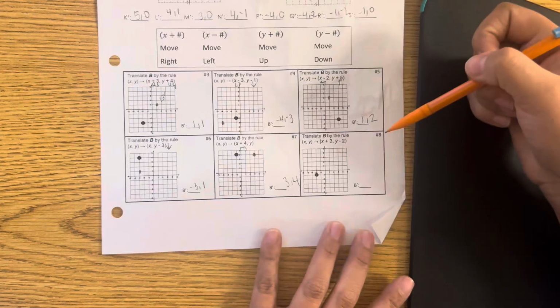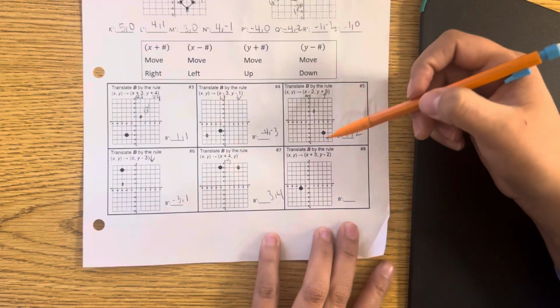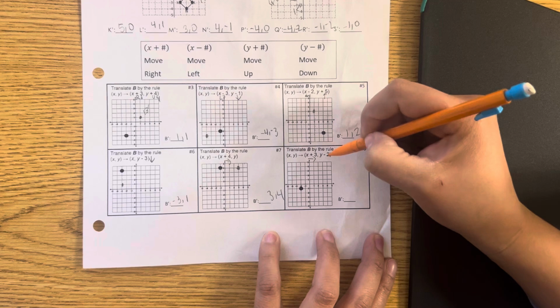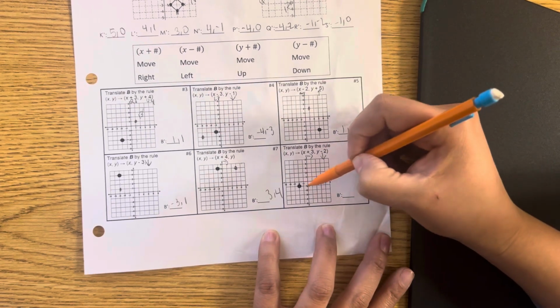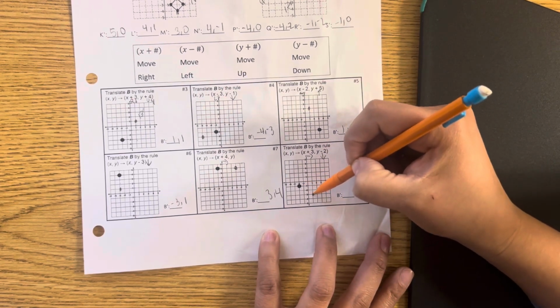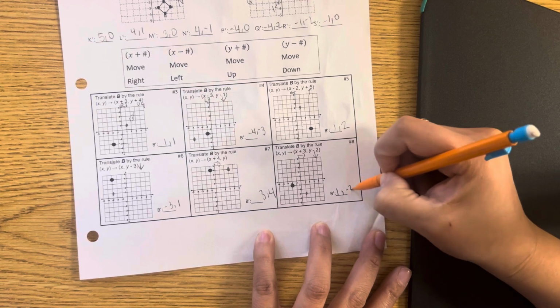Pretty easy. One more. This time X plus 3, so we're going to go to the right, and then Y minus 2 means go down. So if I go right 3, down 2, and put a dot, my new ordered pair is 1, -3.